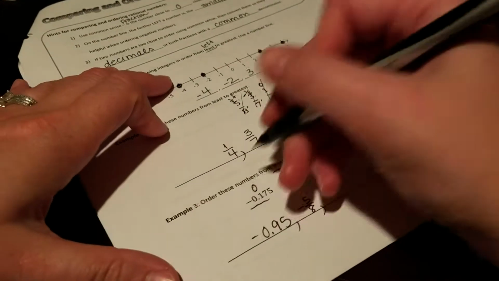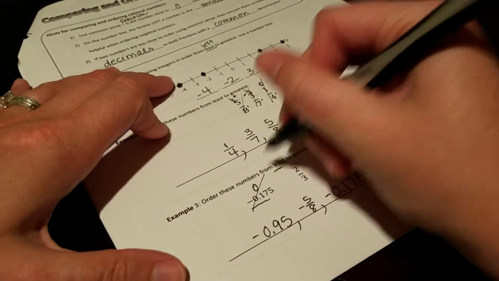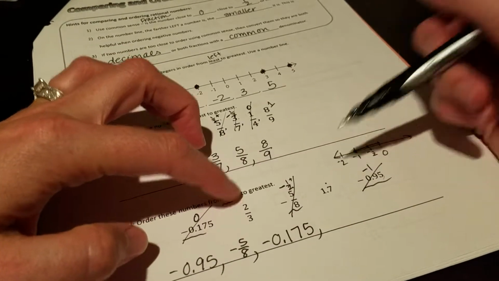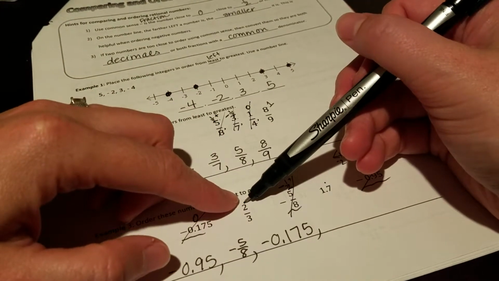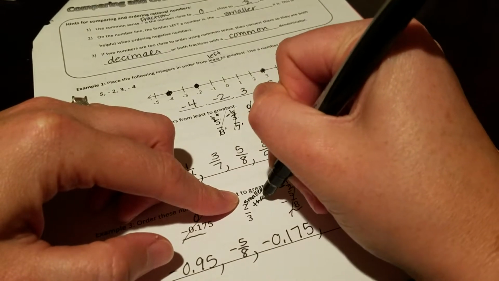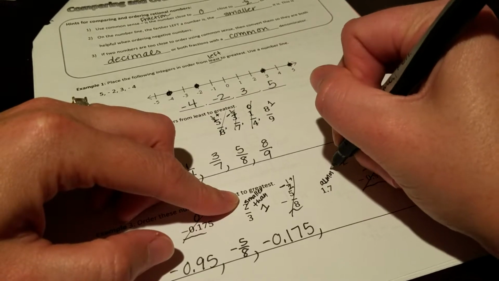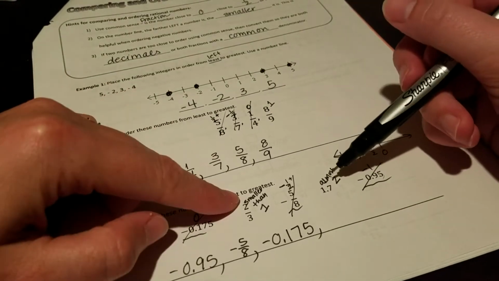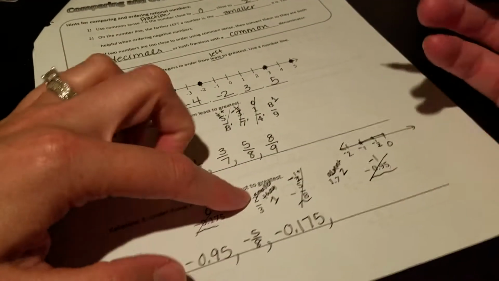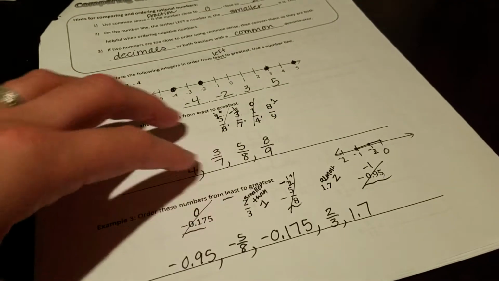Keep going, followed by the 0, so the -0.175. And now all I have are the two positives. 2/3 is still smaller than 1. And 1.7 is almost 2. So if I'm comparing these, which one's smallest? The 2/3 would come first, followed by the 1.7.